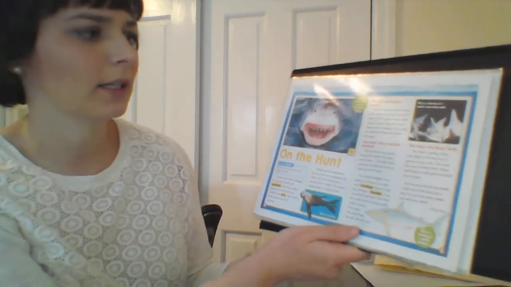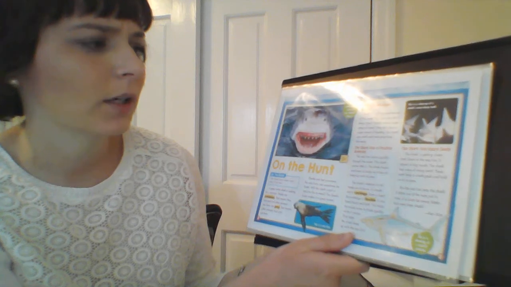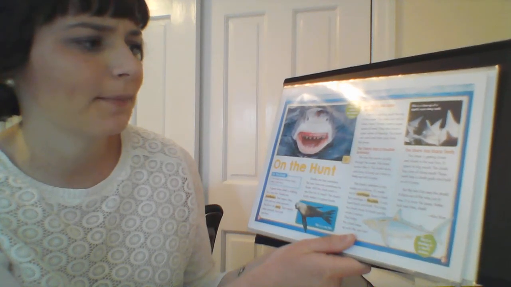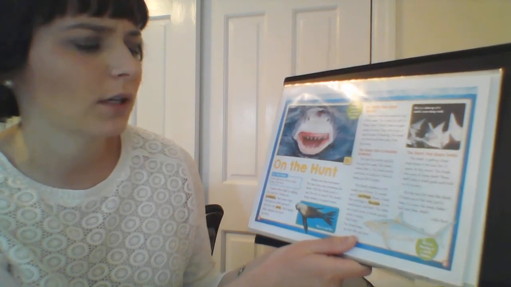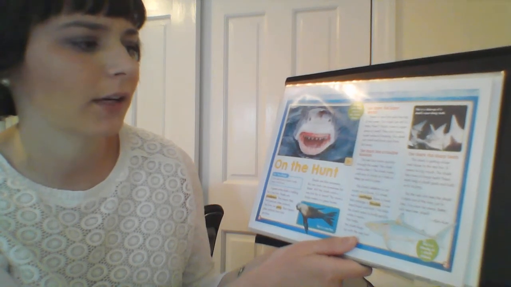The shark has sharp teeth. The shark is getting closer and closer to the sea lion. It opens its big mouth. The shark has rows of sharp teeth. These teeth help a shark grab and hold onto its prey.